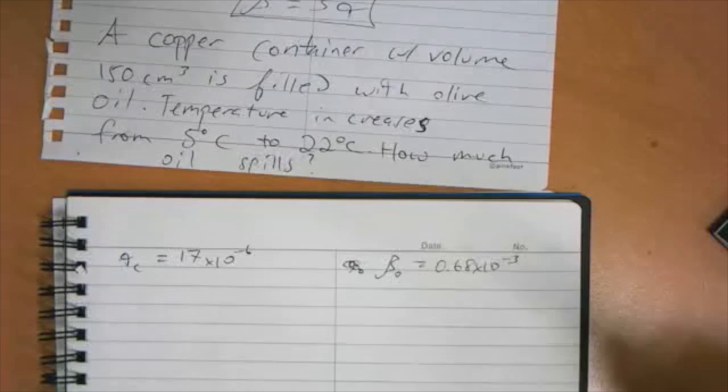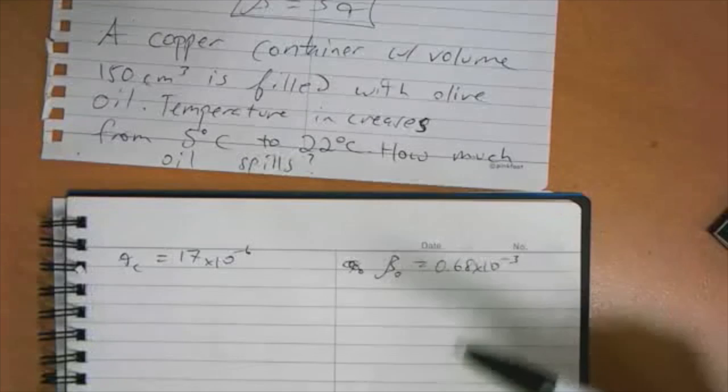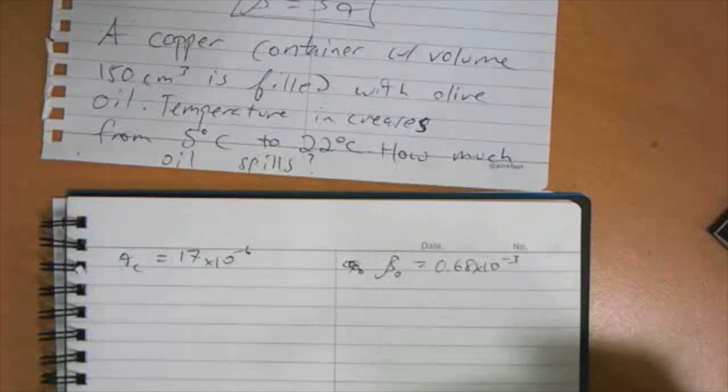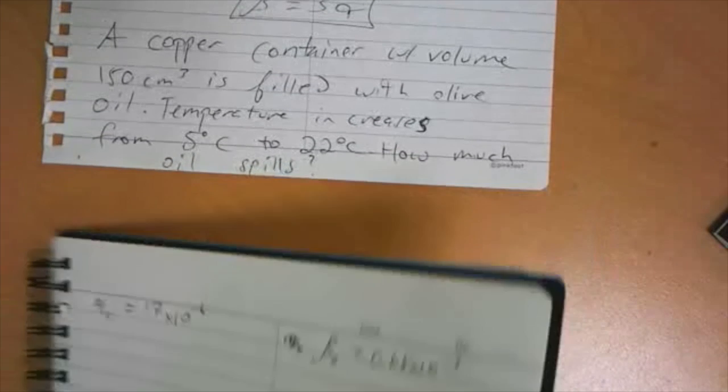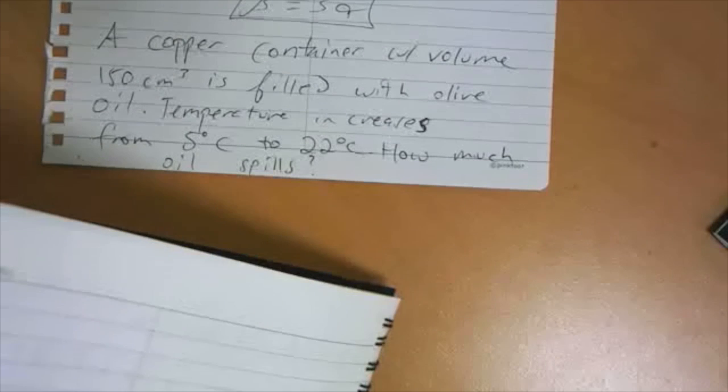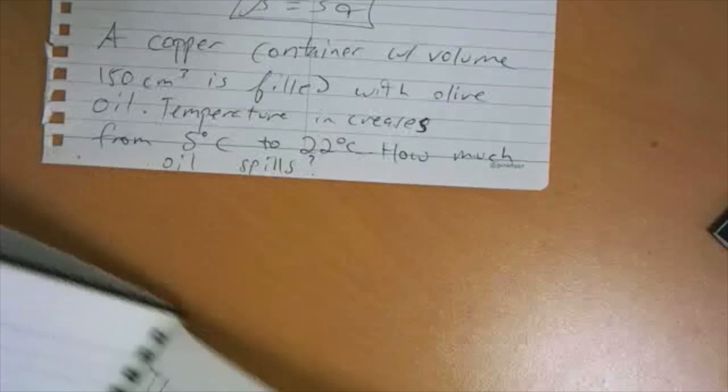Alright, so for our copper, we can use the volume expansion equation that has alpha in it.